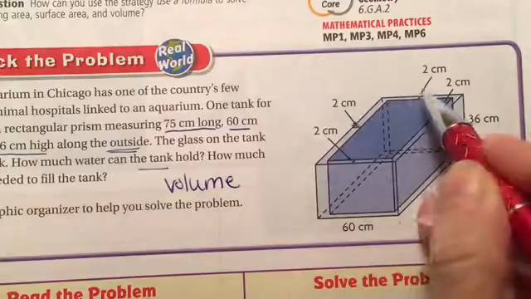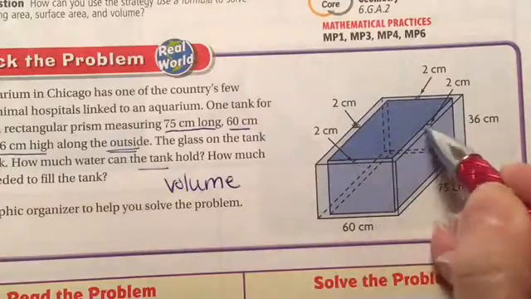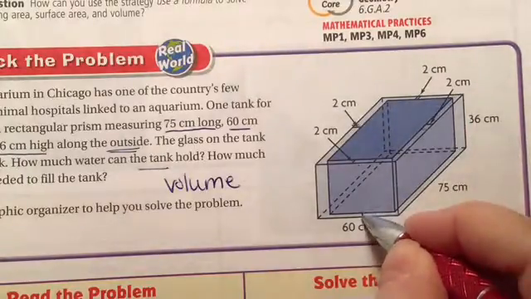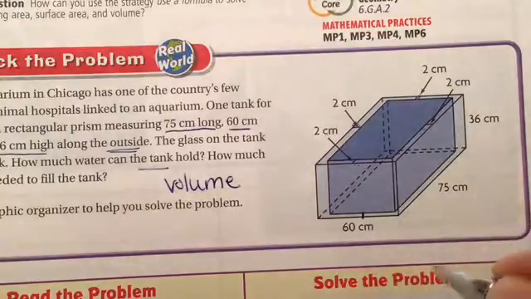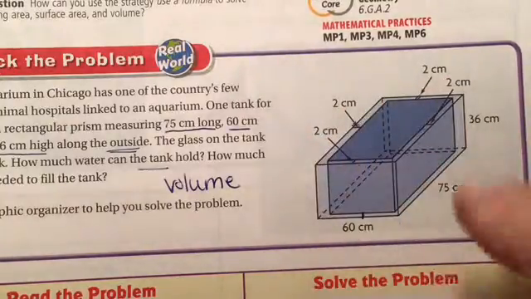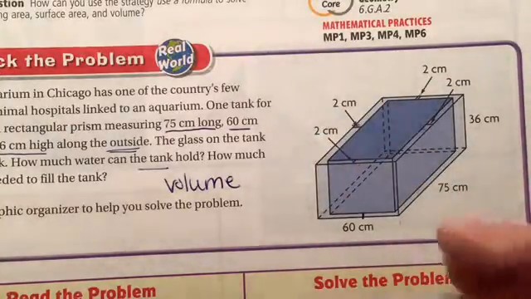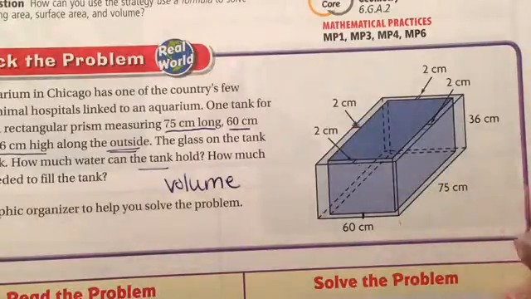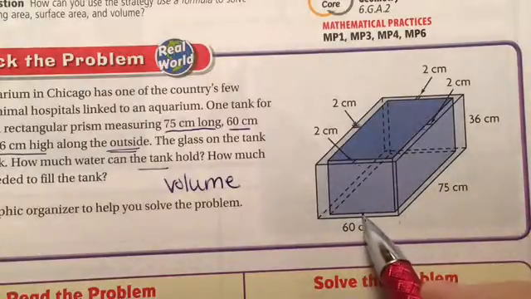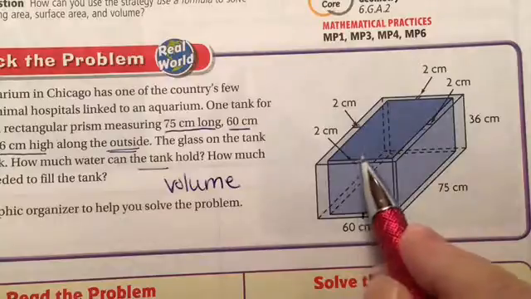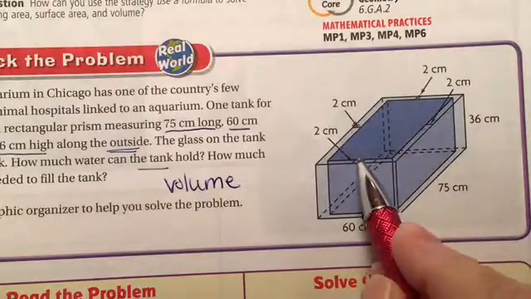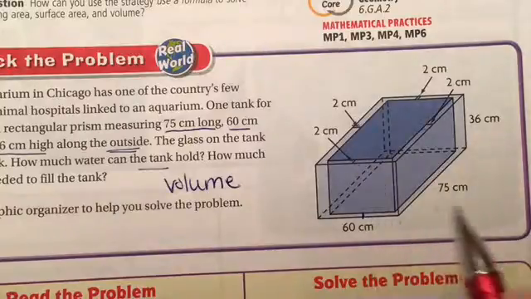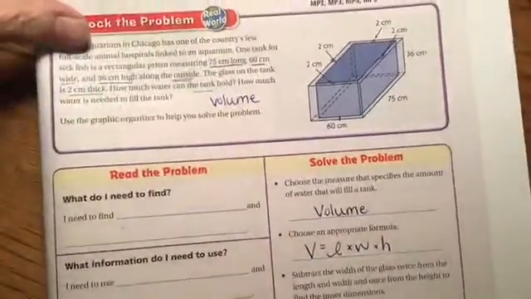So this wall, this wall, this wall, this wall, and what you can't forget about is the bottom too. All right, now it's open. Well, they've only asked us to find volume, so that doesn't really matter. But don't forget about the bottom. Well, you know what? It does matter because I won't take my 2 centimeters off the top like you do at the bottom. So here's what I'm talking about.